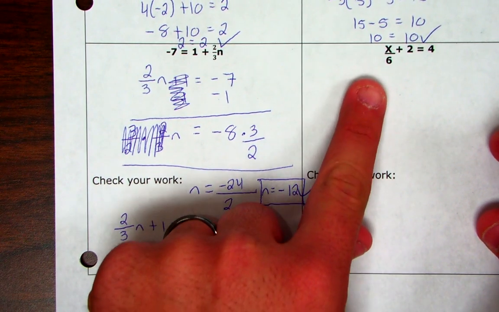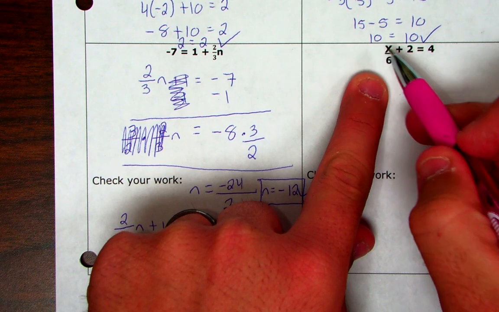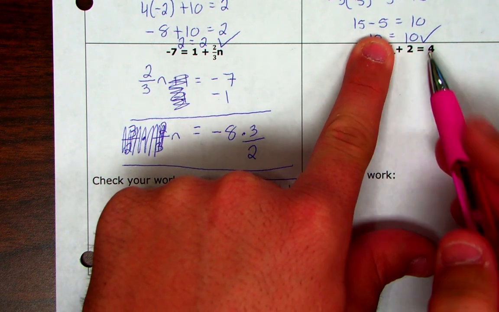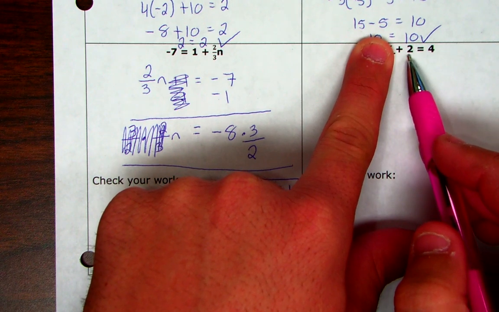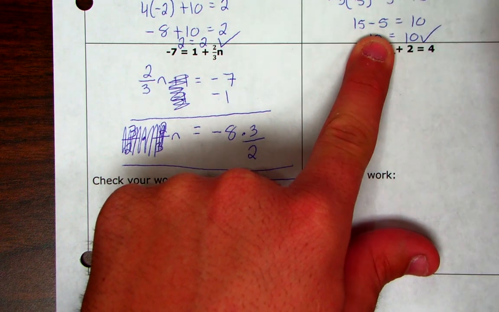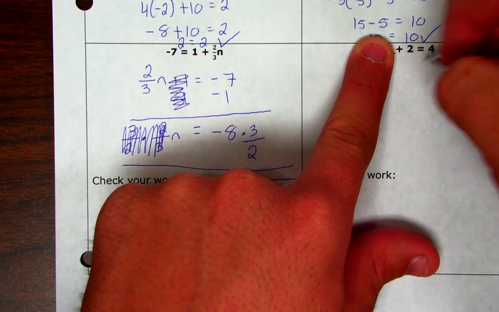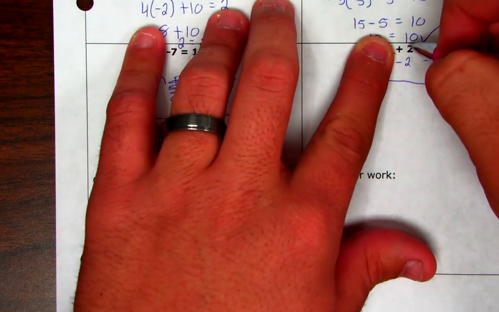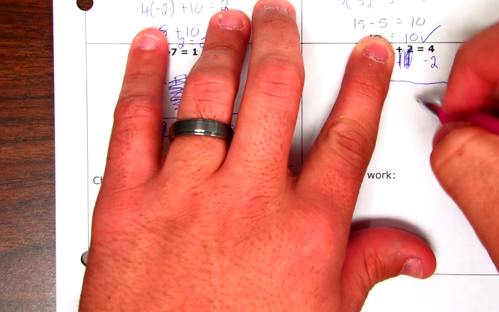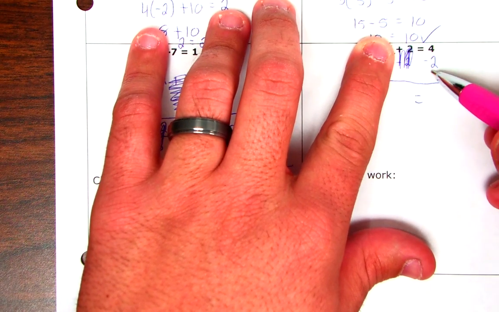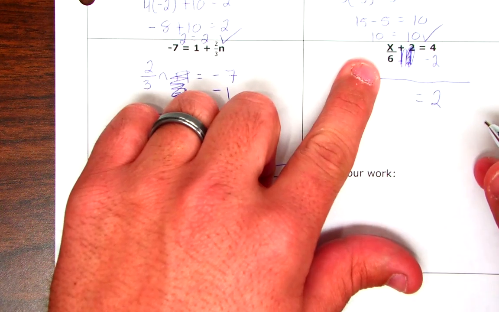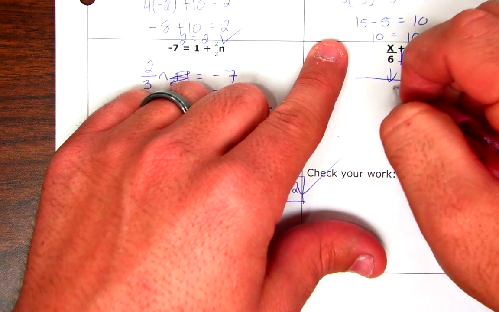Start off by covering up your variable attached to a number. Cover it up. How do you get rid of that plus 2? How do you zero out? You do the opposite operation. So the opposite of adding 2 would be to subtract 2. 2 minus 2 zeros out. 4 minus 2 is 2. Again, I haven't touched that x over 6, so bring it down.